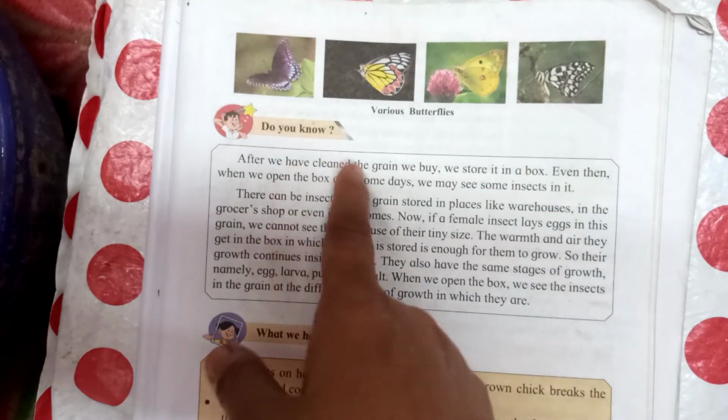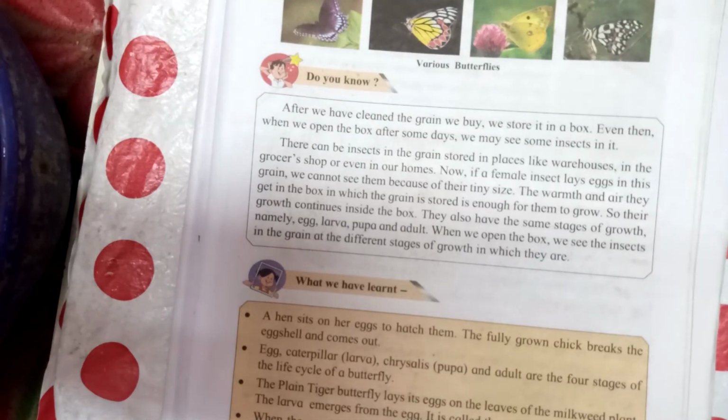Okay children. Now do you know? See, after we have cleaned the grain, we store it in a box. Whenever we purchase grain, what are we doing? We are storing it in a box. Even then, when we open the box, after some days what do we see? We see insects in it. There can be insects in grain stored in places like a warehouse. Warehouse means what? Where a large quantity of grain is kept. Okay children, in the grocery shop also we can see, even in our home also we can see.